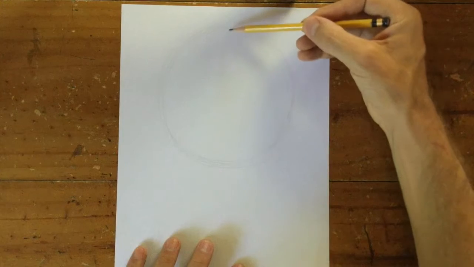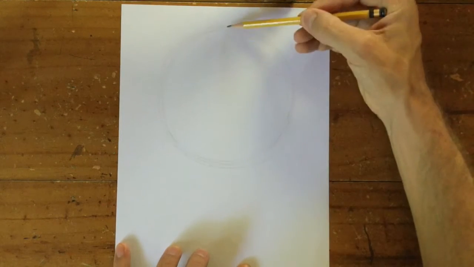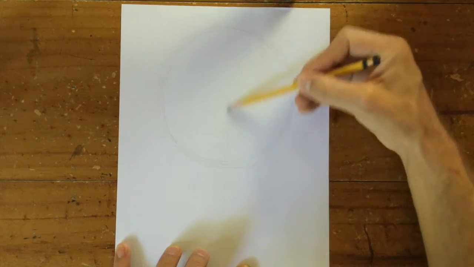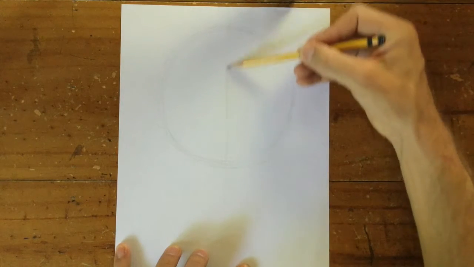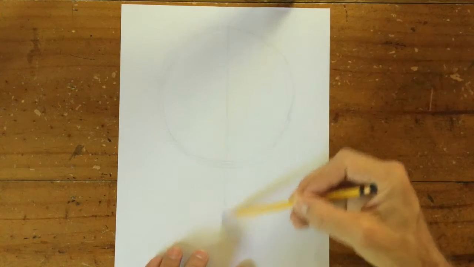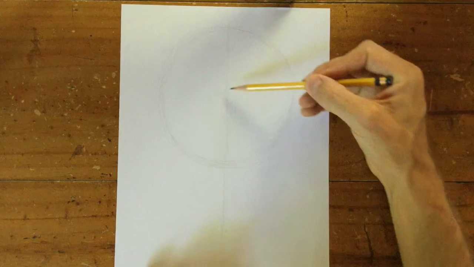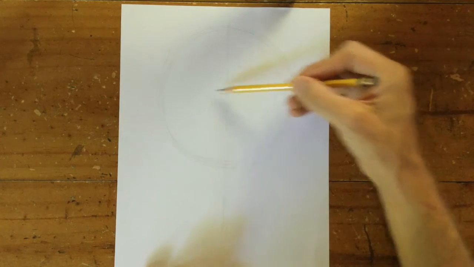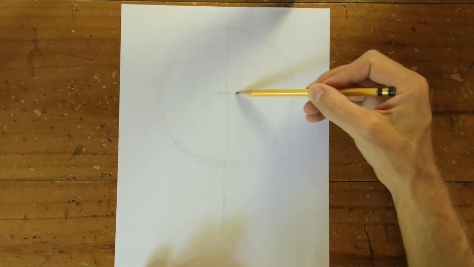The next thing I'm going to do is divide the circle down the middle like this. And it comes out the bottom, that line. Let's imagine we're going to divide the circle in half that way as well, but I don't need to draw a line there.